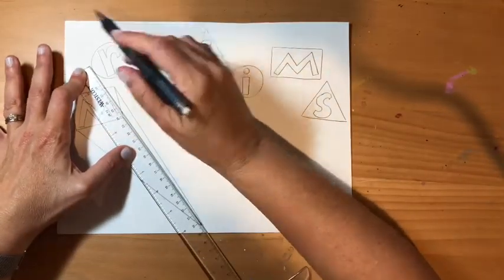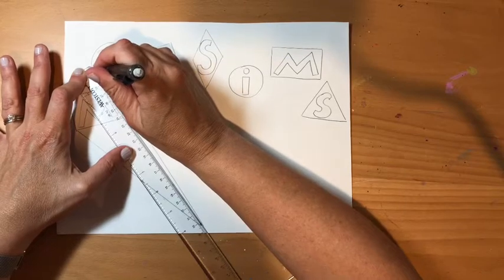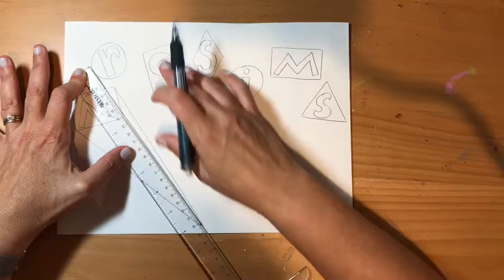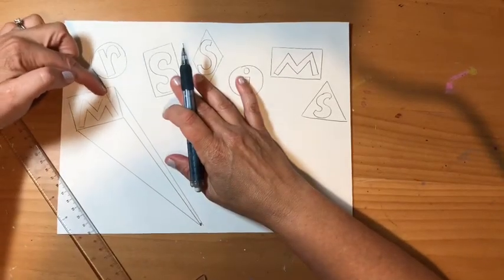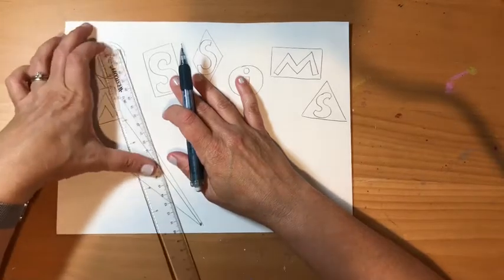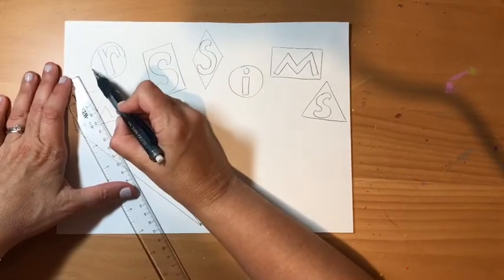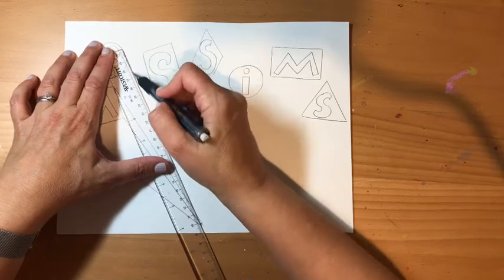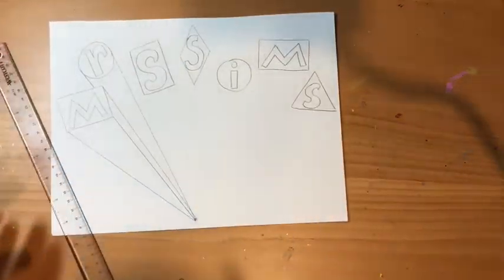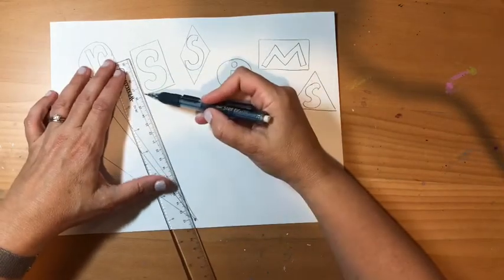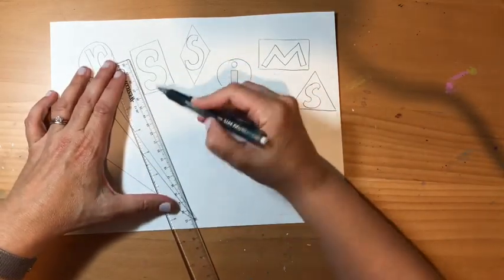Now, this is also a little different because look, I'm starting right here and I'm bringing it down, and I'm gonna stop right there because I don't wanna go through my M. So I'm just gonna stop my line right there. And then I'm gonna go directly across and bring it on down. There we go. All right, and I'm just gonna keep doing this all the way here. I always start on my bottom edges.